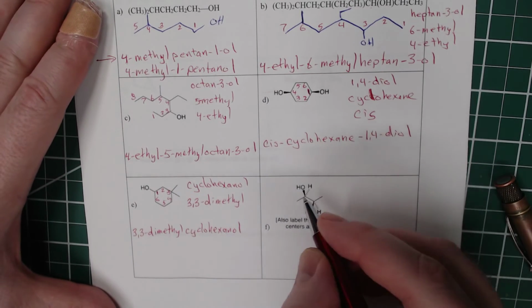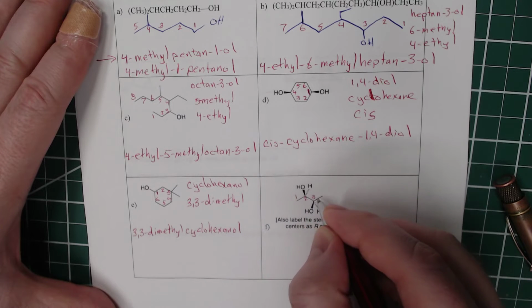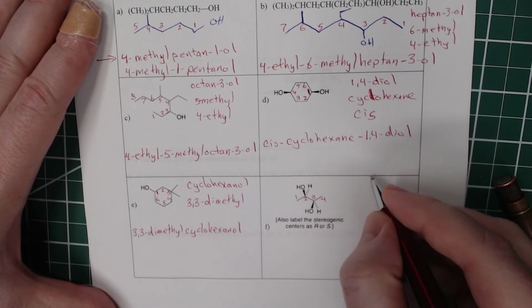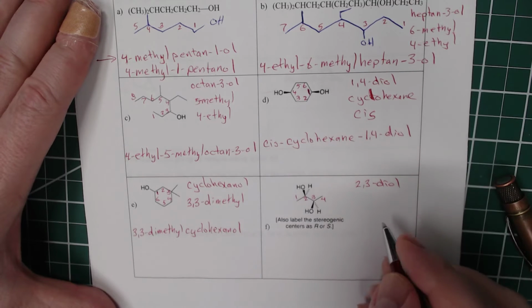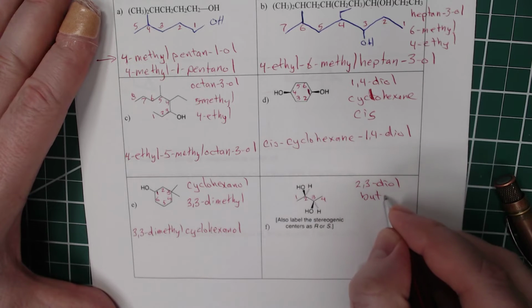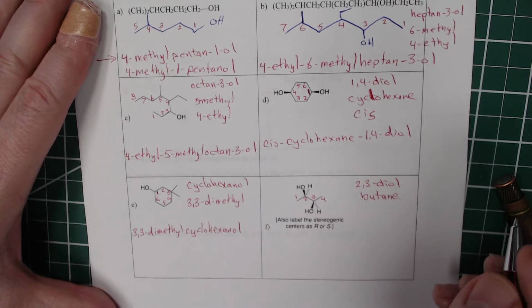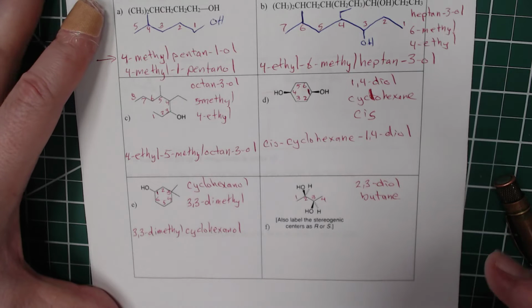All right, and finally here we've got this one. So 1, 2, 3, 4. We've got a 2,3-diol. The parent chain here is 4 carbons, so that's butane. So it's going to be butane-2,3-diol. And then we will need to specify the stereochemistry.